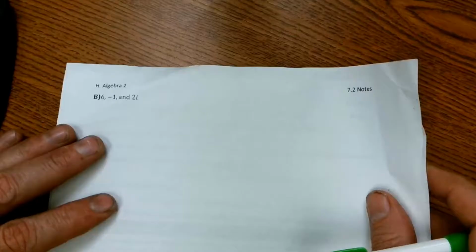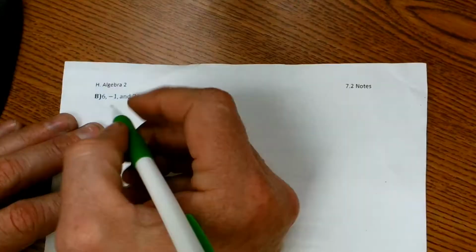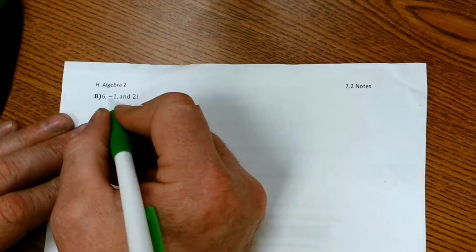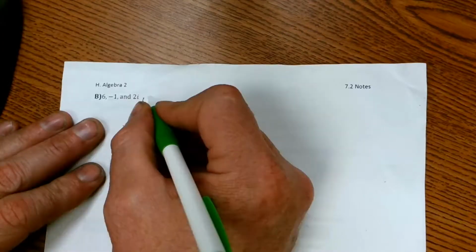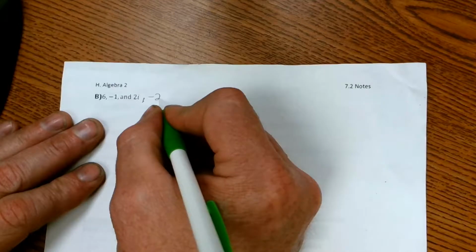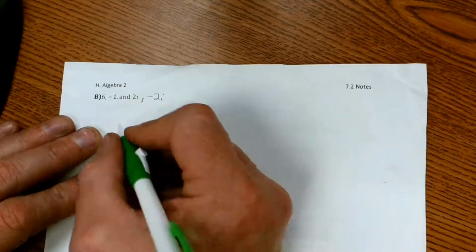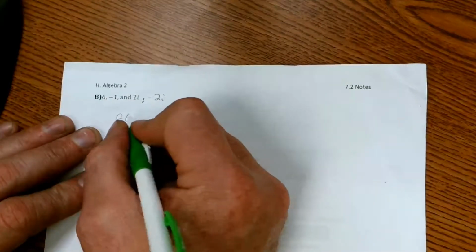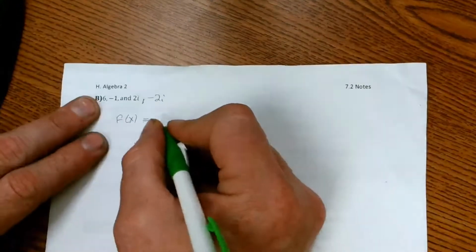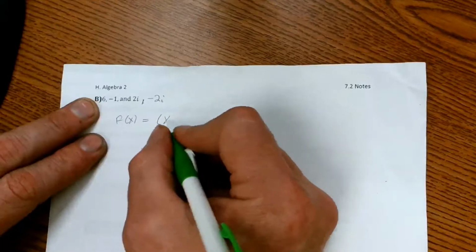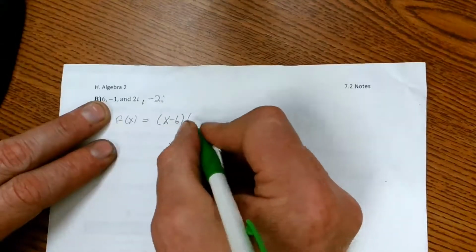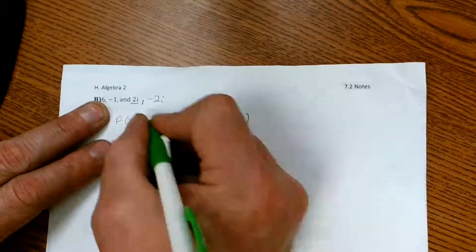Let's write our factors. So we'll say f of x is equal to, that gives me a root of 6 gives me a factor of x minus 6. A root of negative 1 gives me a factor of x plus 1. A root of 2i gives me x minus 2i. And a root of negative 2i gives me x plus 2i. Right? And I think we're good.